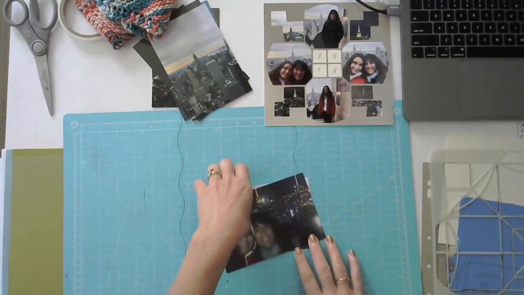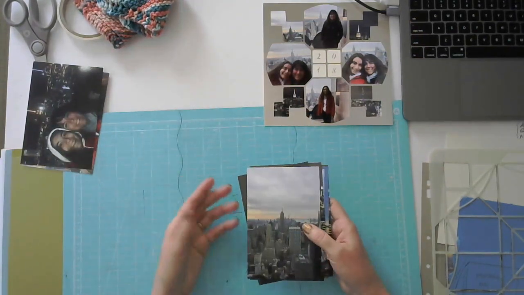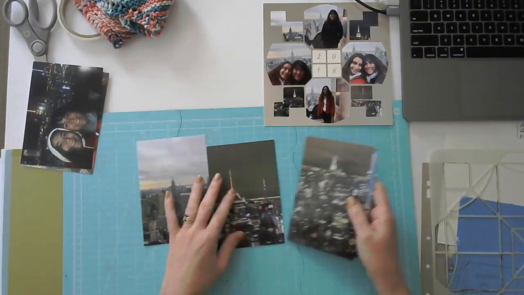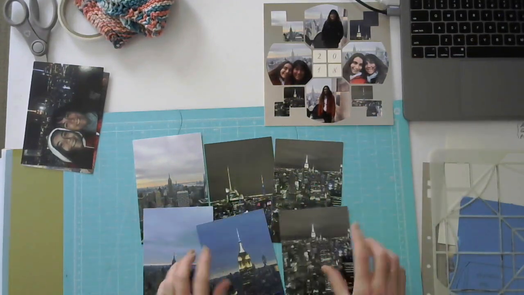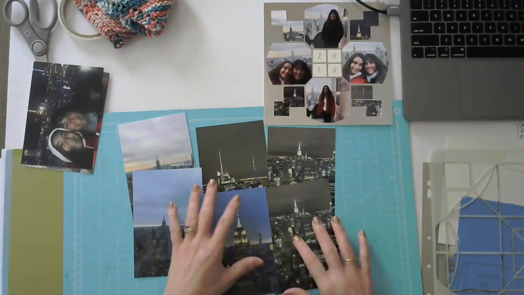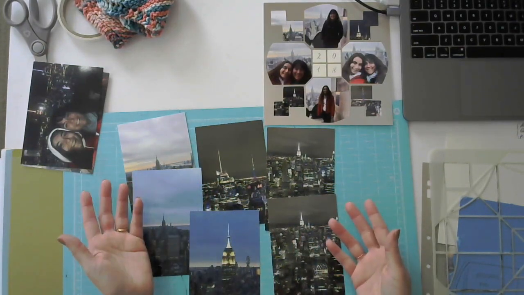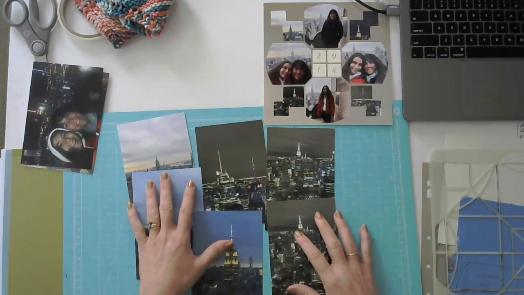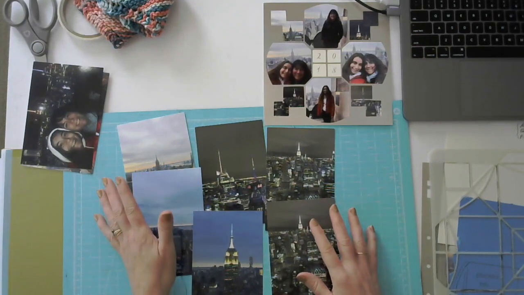And then I asked for 6 to 8 because I want you to have a lot of choices. So that's what I call the scenery. It was in New York, so that's why I have all these photos. If you don't have these kinds of photos with no people in them, that's okay. We can also use paper, okay? So don't panic. It's all good. We're going to make it work anyway.